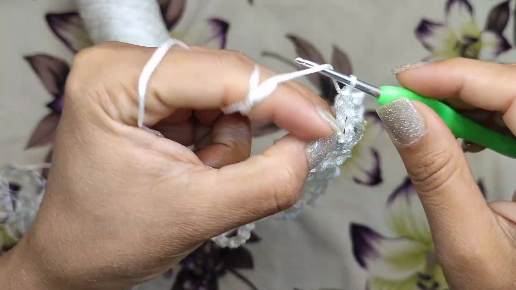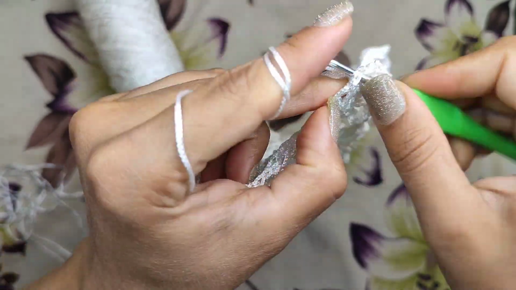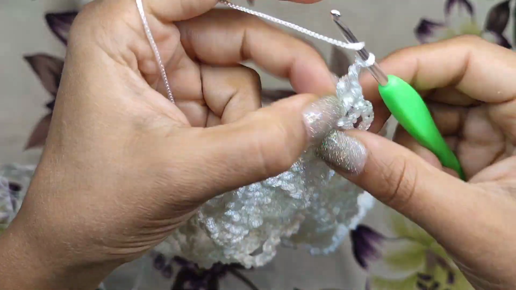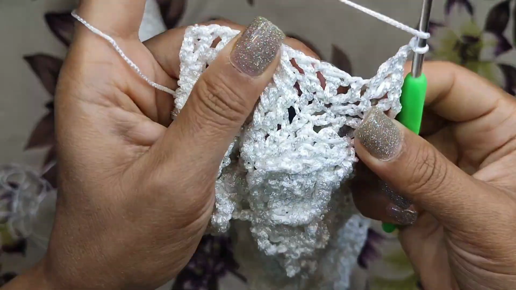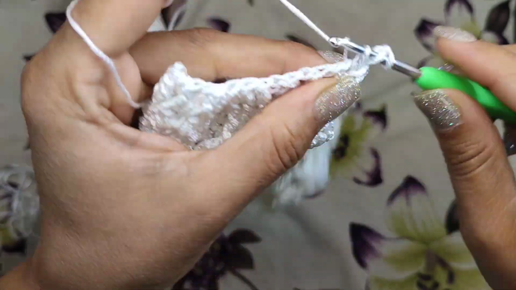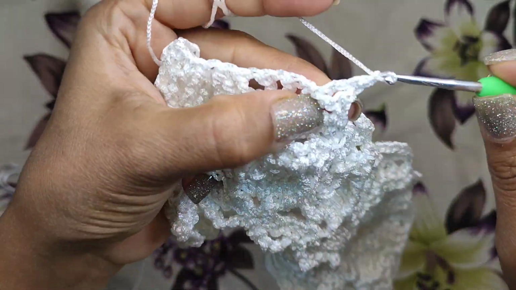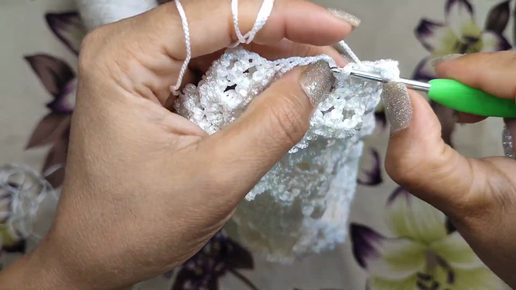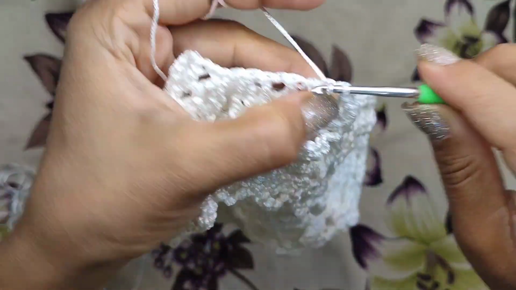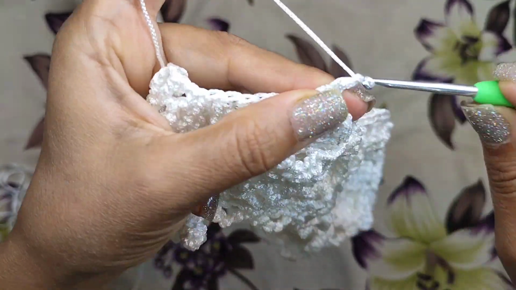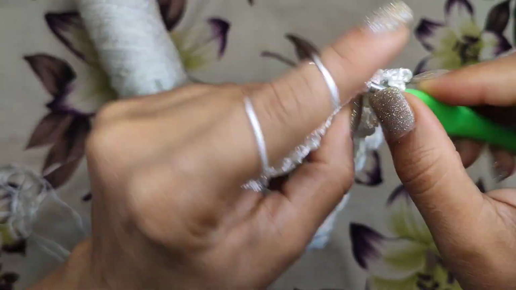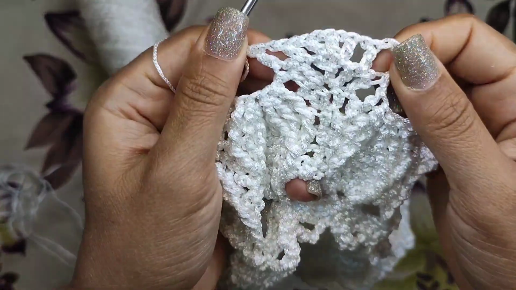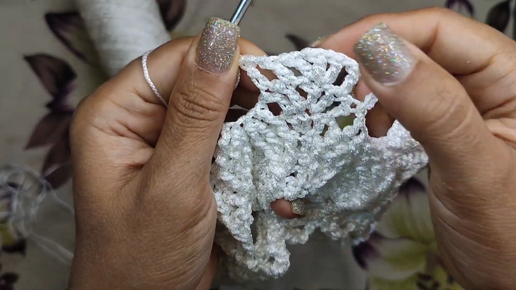1 double crochet, chain 1, 2 double crochet, chain 1 and 3 double crochet here, chain 1, a double crochet, top of next, chain 1, a double crochet, top of next and chain 1, this pattern like this.